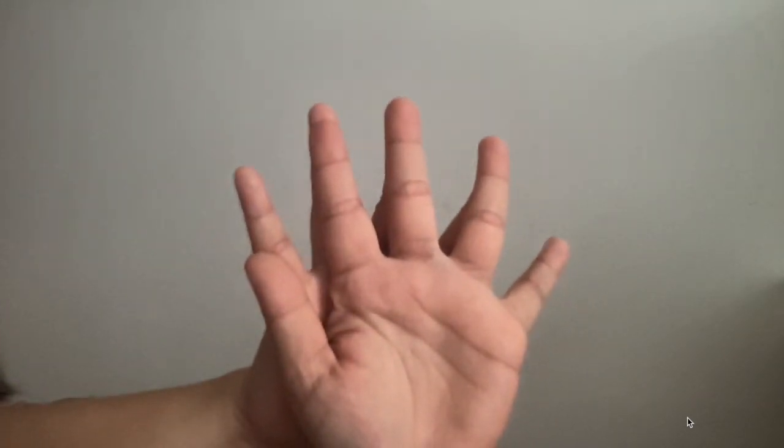Hanya jari tengah sahaja yang, how can we say, the middle finger is imposed to another middle finger. But the rest of your finger, like this one, okay, the thumb is imposed to your jari kelingking. I don't know what is in English, okay. So, same thing here, jari kelingking and also your thumb.